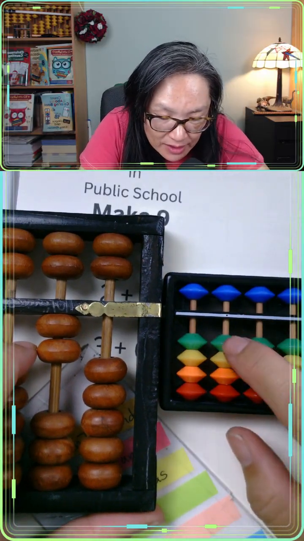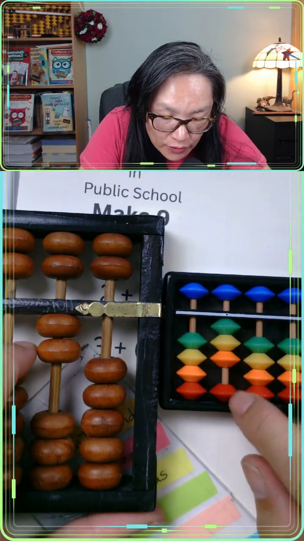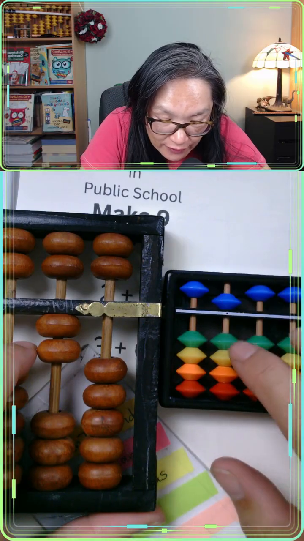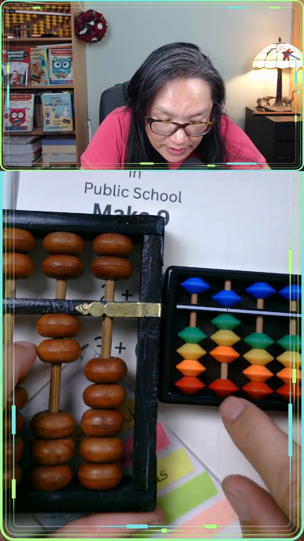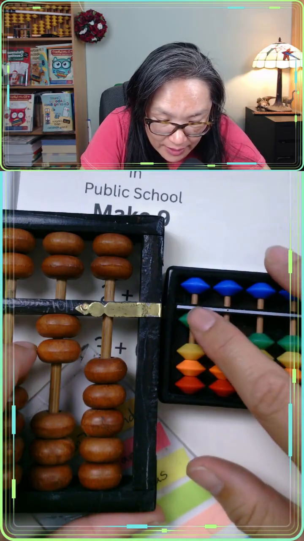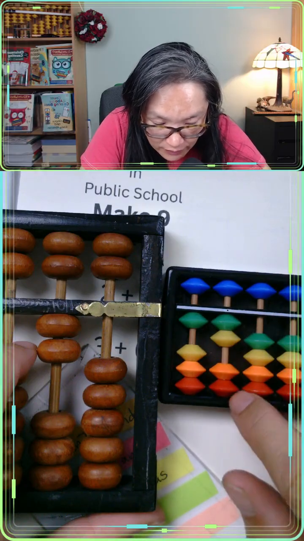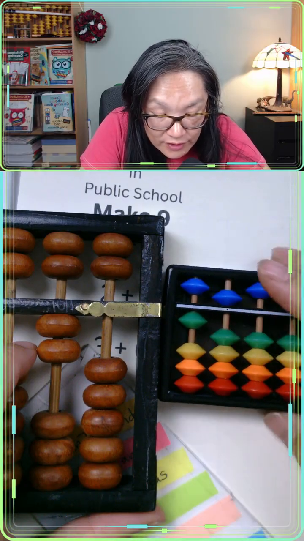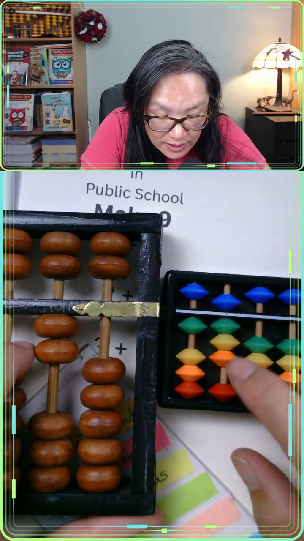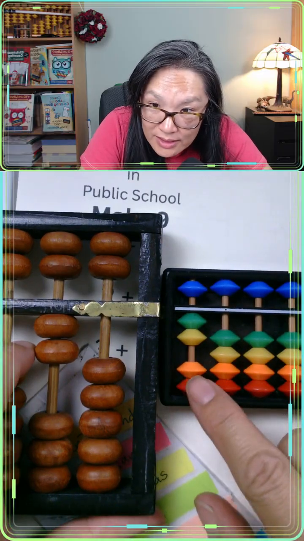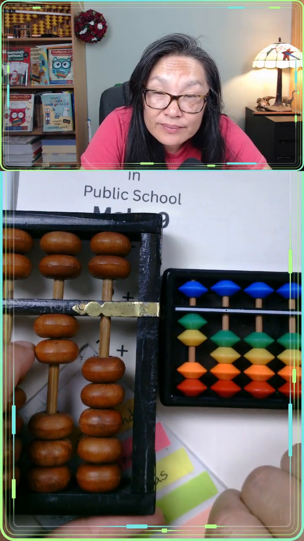So on the Japanese abacus, we do the same thing. 1, 2, 3, 4. But then there's no more beads. We have to do 5. 5 will always be this. 5, 6, 7, 8, 9, and then 10. 10, 11, 12, 13, 14, 15, 16, 17, 18, 19, and then 20. They're kind of similar, but kind of not.